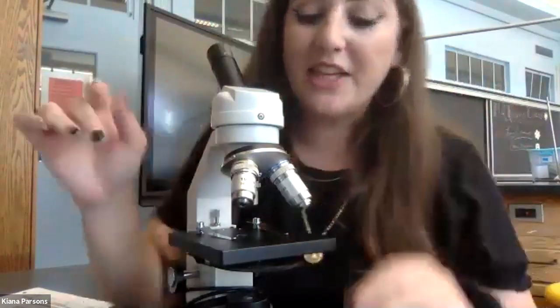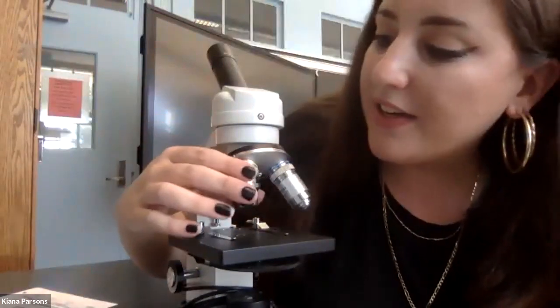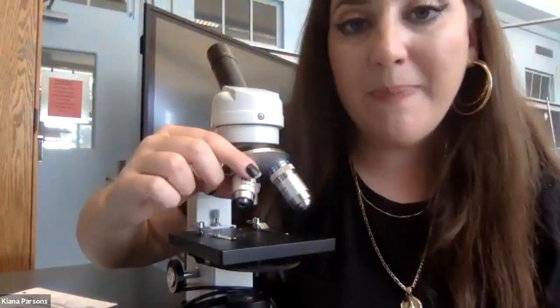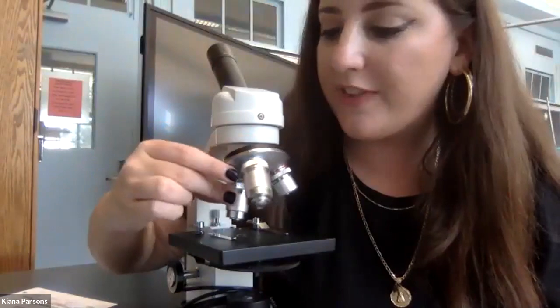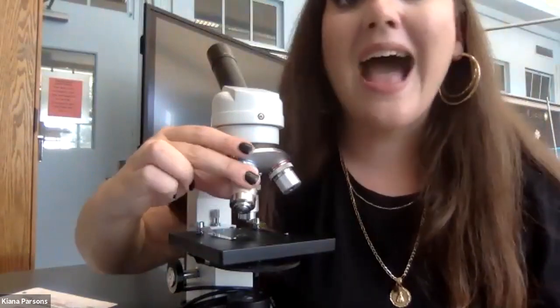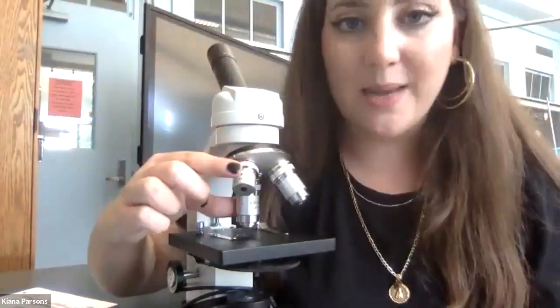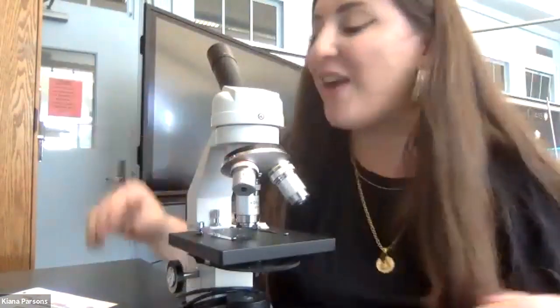There's some noise outside, so I'm about to stop, but as you can see here, if I'm looking through this microscope, it's this eyepiece up here that always has 10 times magnification. And down here, I have the medium-powered lens that has 10 times magnification, and the high-powered lens that has 40 times magnification.